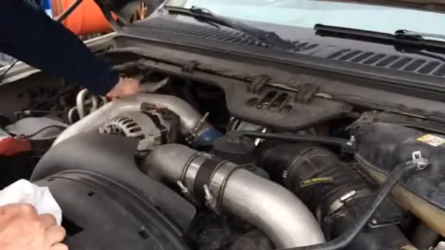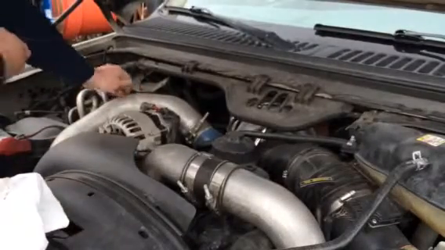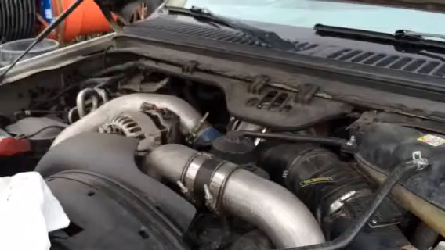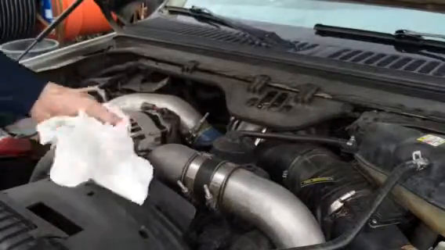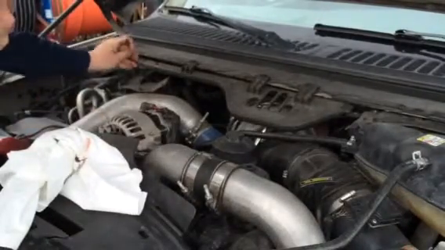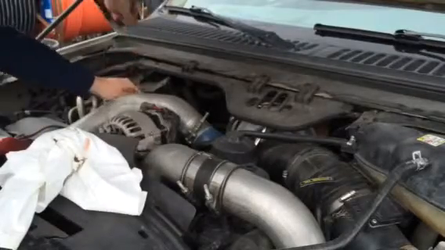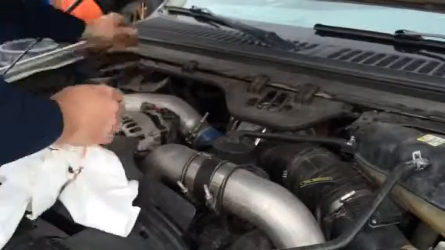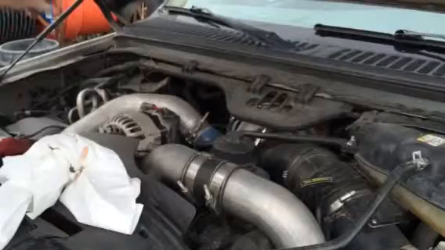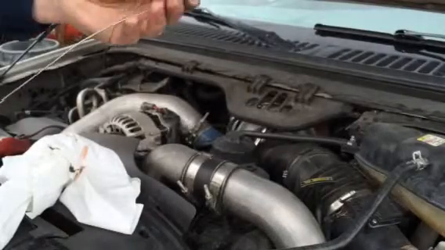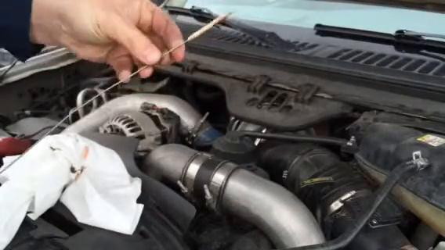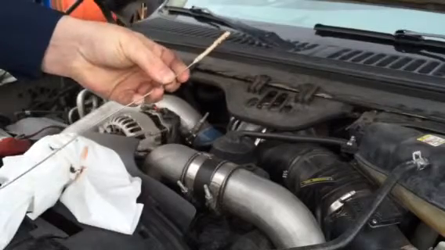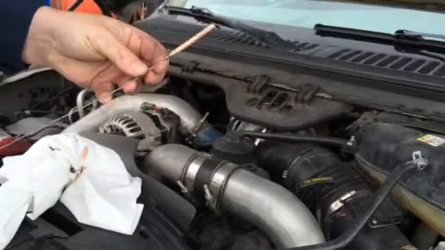You'd locate the dipstick for the transmission, and same thing, just like the engine oil. You're going to pull it out, wipe it clean, stick it back in there, pull it back out. Okay. You notice that the transmission fluid is red in color, and on most of the dipsticks they have a cold range and a hot range.